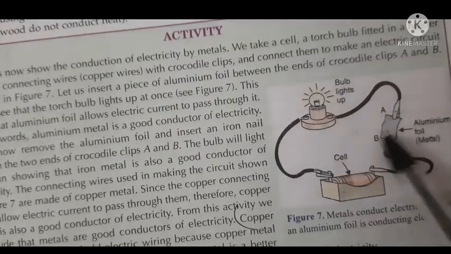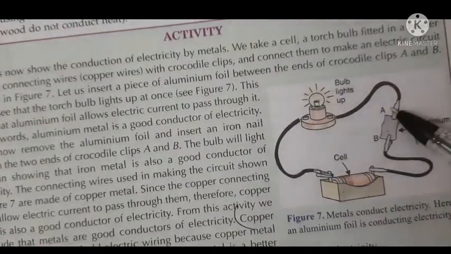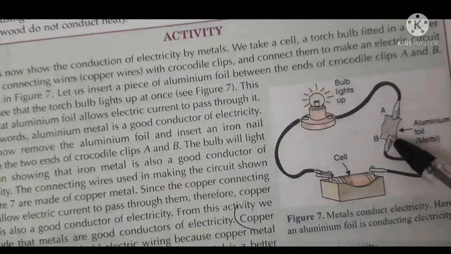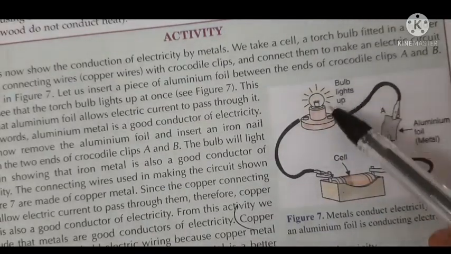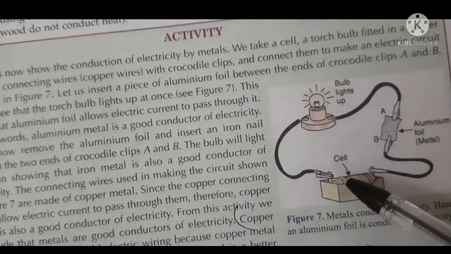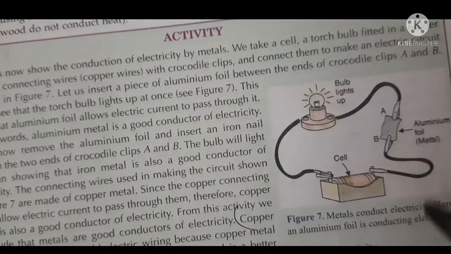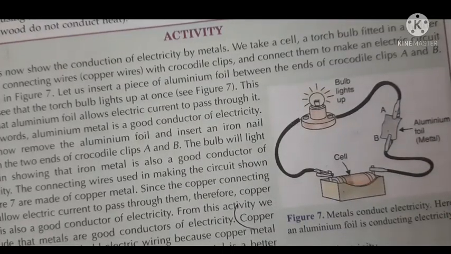Now if you remove this aluminium foil, and here you place sulfur powder, what will happen? If you place sulfur powder, you will see the bulb will not glow. So non-metals are not good conductors of electricity. Non-metals are poor conductors of electricity. Non-metals are poor conductors of heat and electricity. Okay, understood?